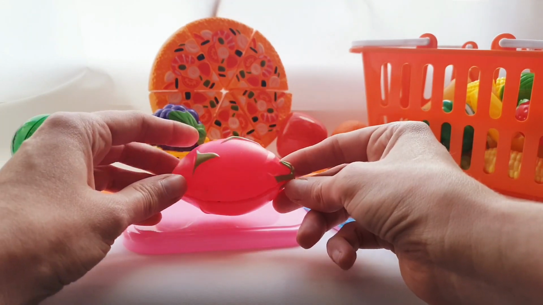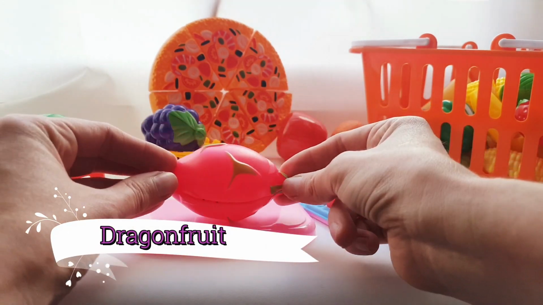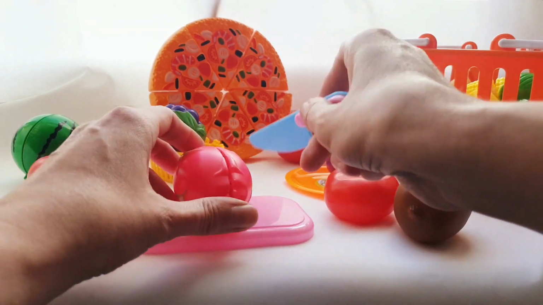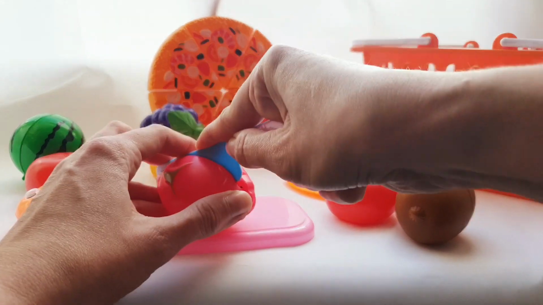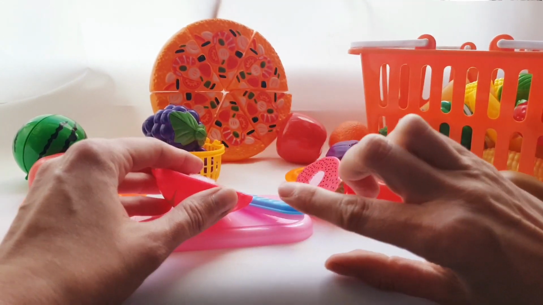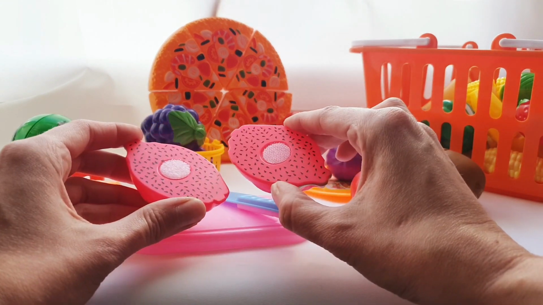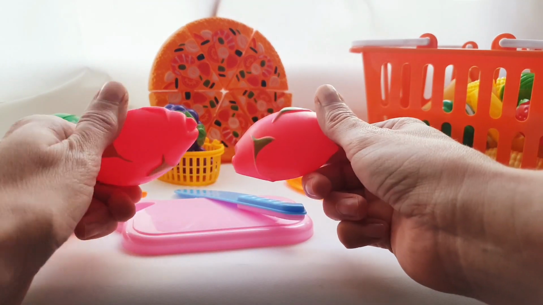Dragon fruit. Pink dragon fruit. Pink. Dragon fruit.